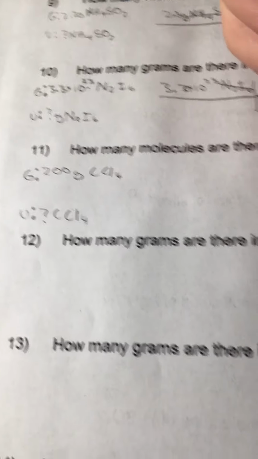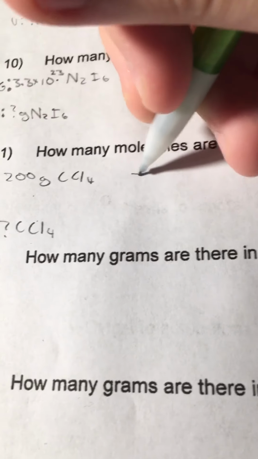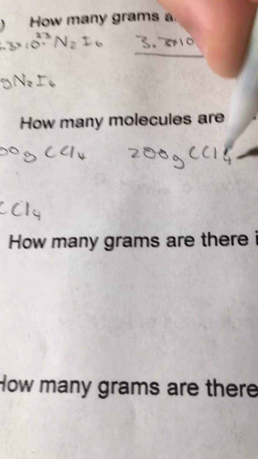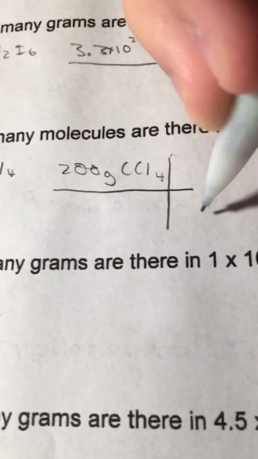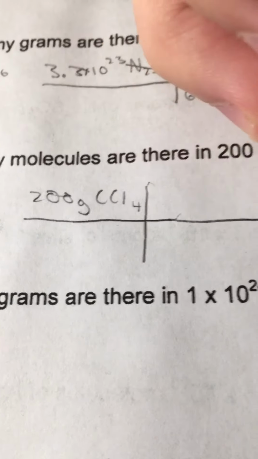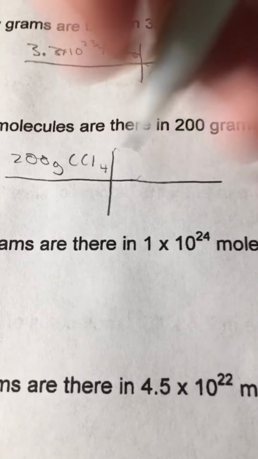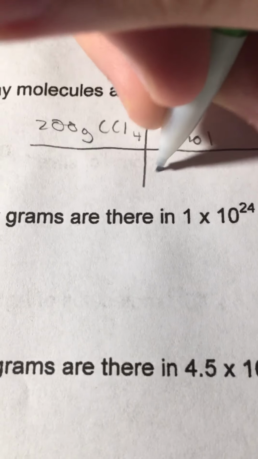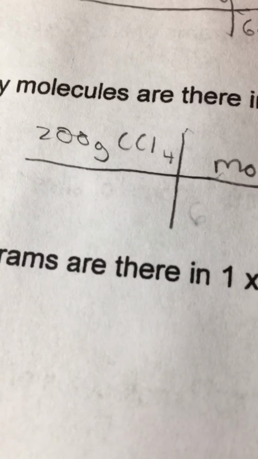And then to start off the conversion factor, we first need to list the given. So we write 200 grams of carbon tetrachloride over here. Make a little bar over here. And now we have to cancel out the grams. So the way we do that is with molar mass. So I write mole up here, and then how many, actually wait, no, I did this wrong. So how many grams are in a mole of carbon tetrachloride?